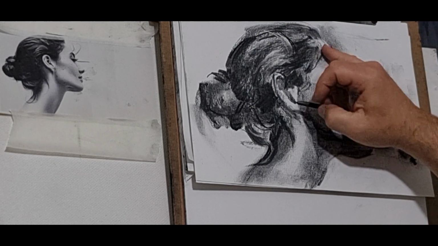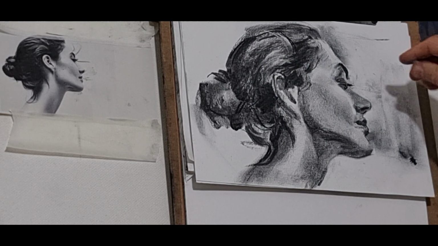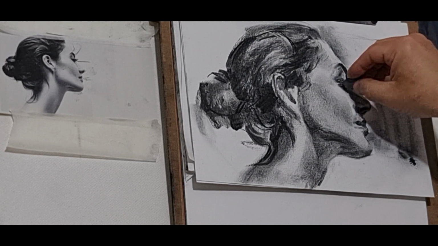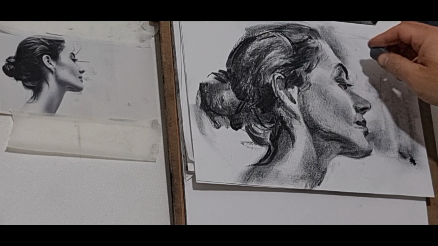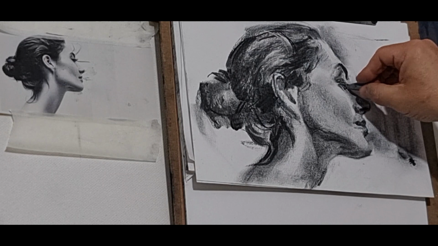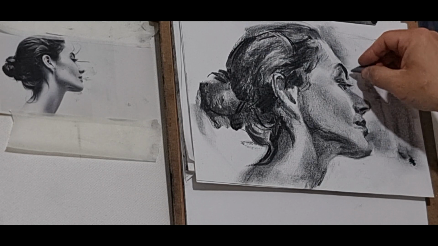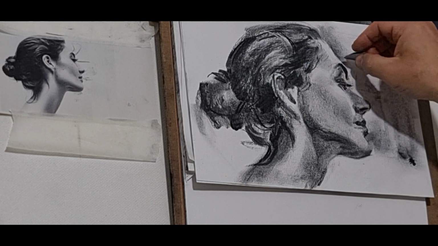Thinner, thinner, lighter. And what I can do here, especially to give a little bit more of a highlight on the eyes, give her a little bit of a shine on the eye here. Although I know that will be hard to see.